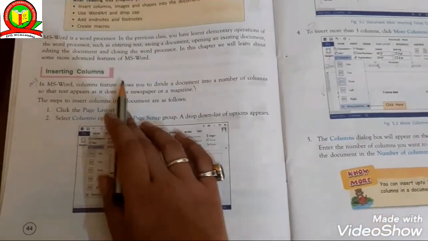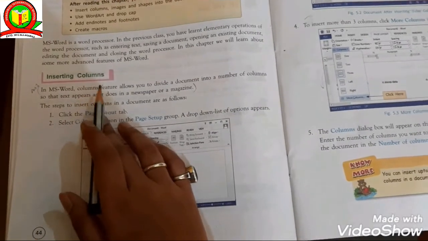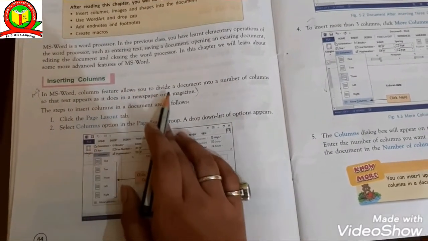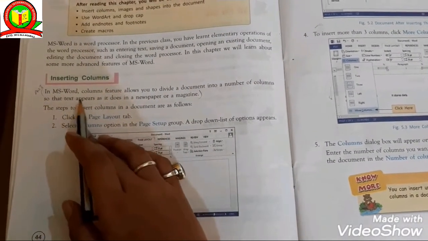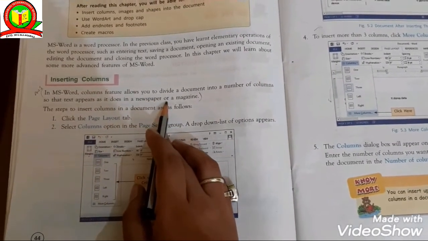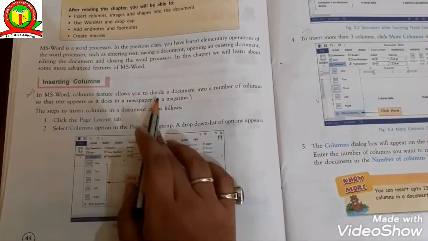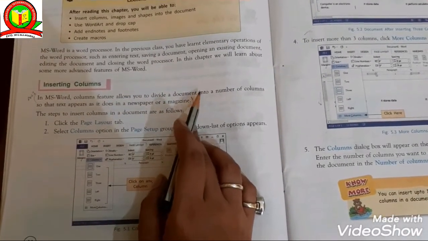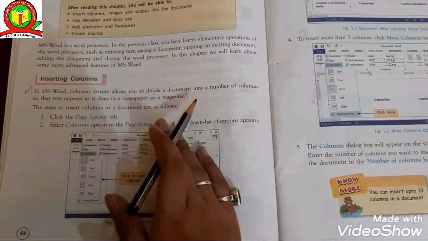So let's start with inserting columns. In MS Word, the columns feature allows you to divide a document into a number of columns so that text appears as it does in a newspaper or a magazine. So this columns feature allows us to divide a document into a number of columns that we can see in a newspaper or a magazine.